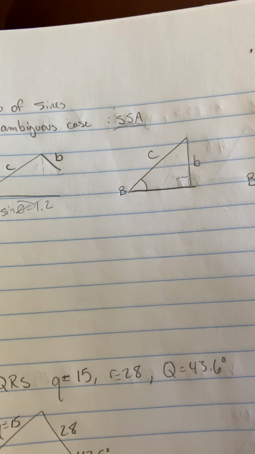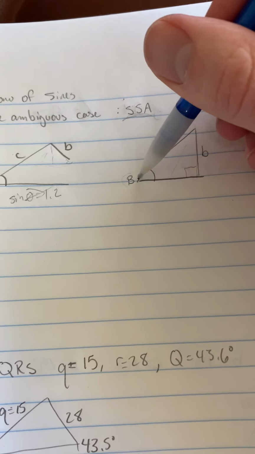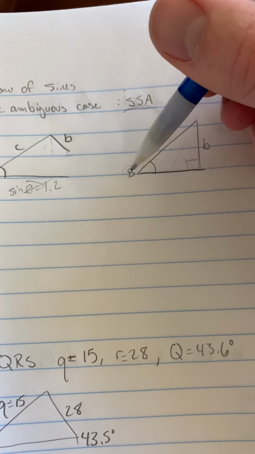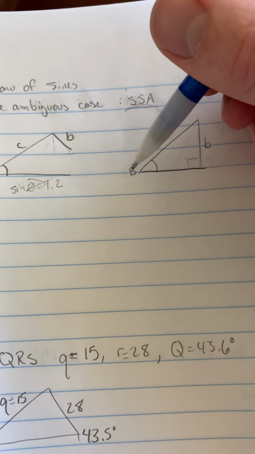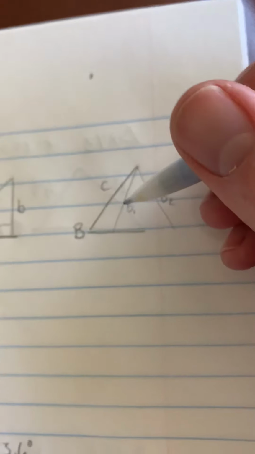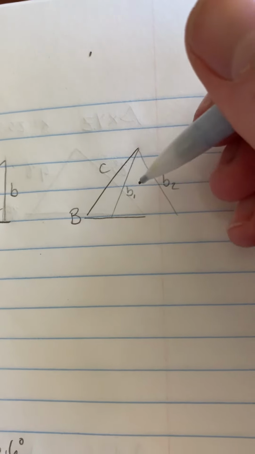Now, I should note that these are all dealing with scenarios where angle B is acute. If angle B is obtuse, then we can get some more stuff going on. But this situation is the one that really gets complicated. This is the ambiguous situation.